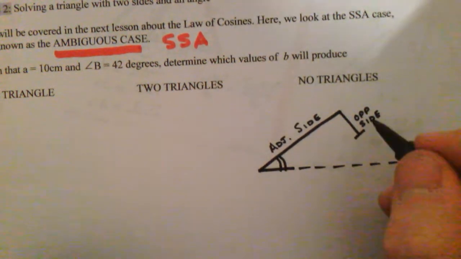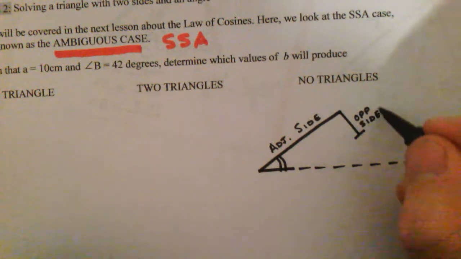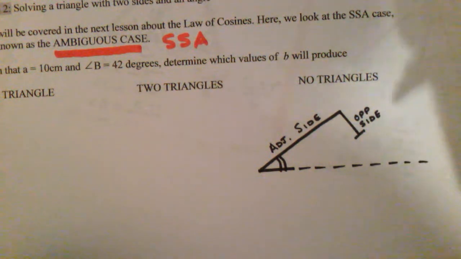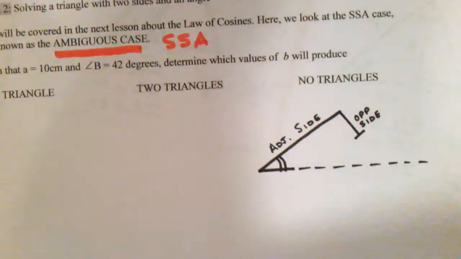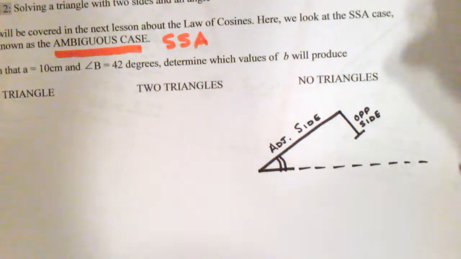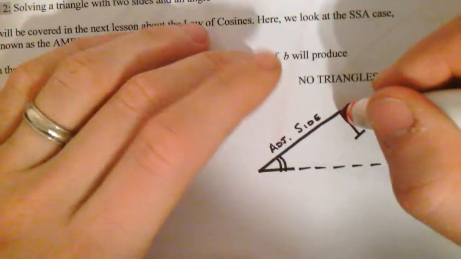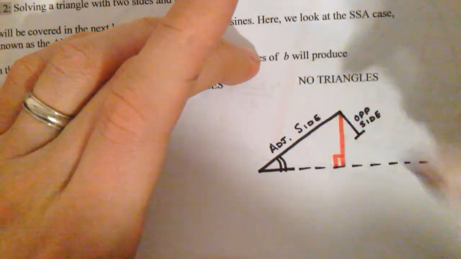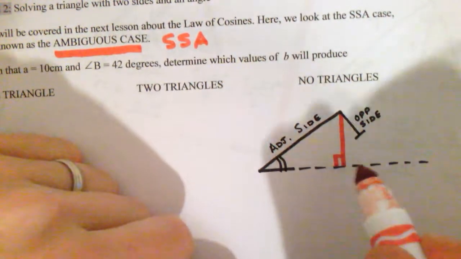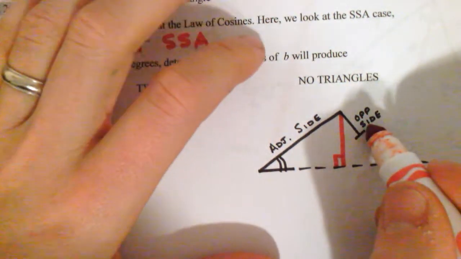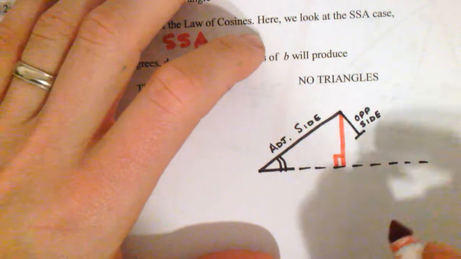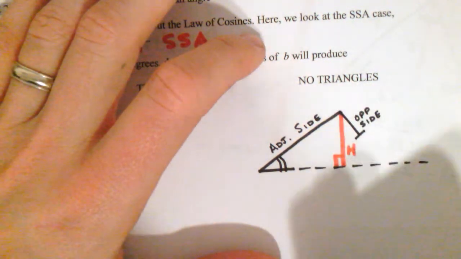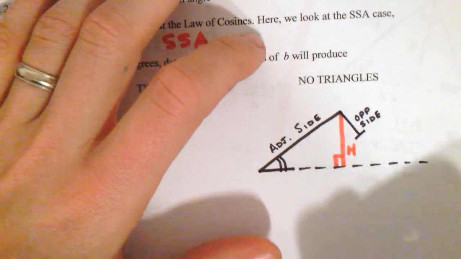It's possible that this opposite side right here won't reach all the way to hit the dashed side. And so the way you check that is you look at the height. Here's the height of the triangle. You want to determine if this opposite side is bigger than that height or not. And if it's smaller than that height, then no triangles.